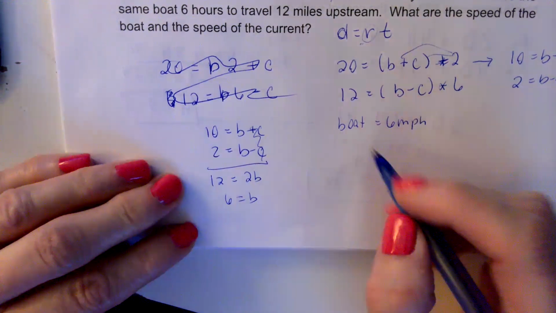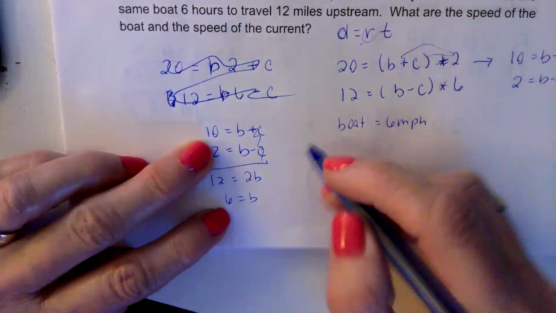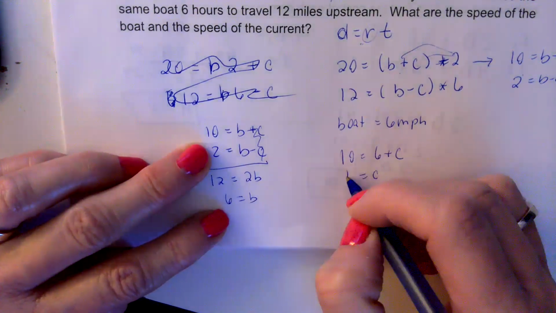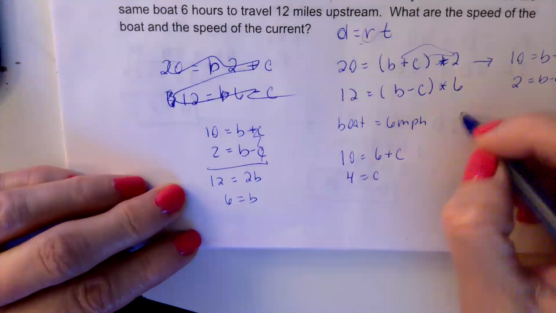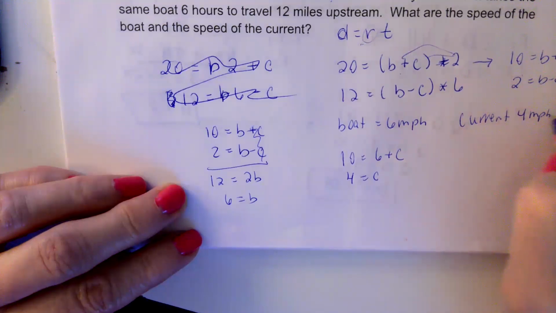And if that's the case, then I can put it into one of the equations here. So 10 equals 6 plus C. So C must equal 4. So the current must be 4 miles per hour.